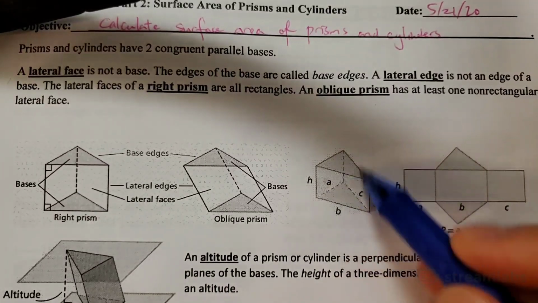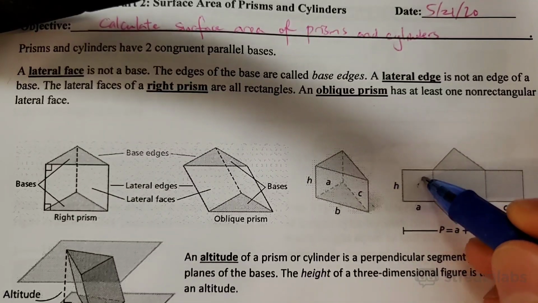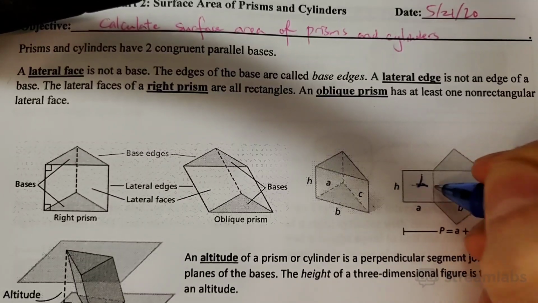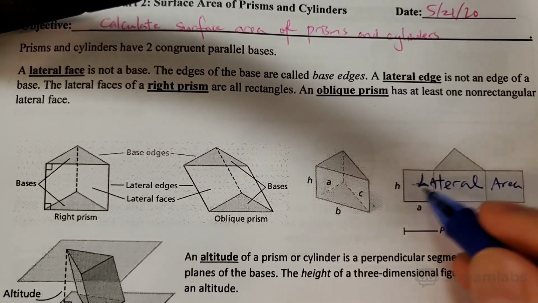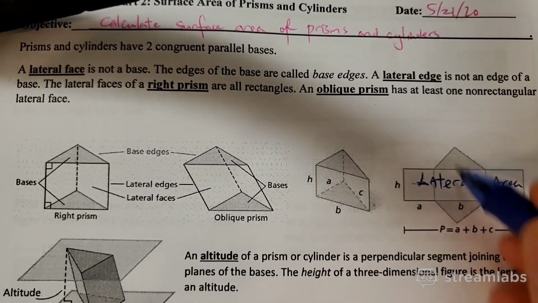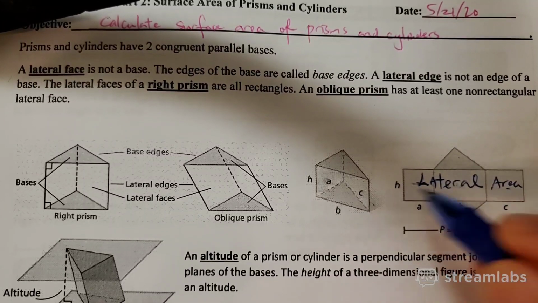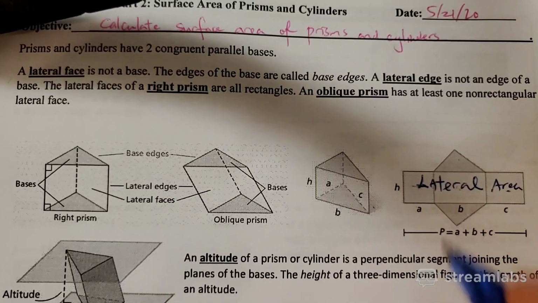So when you expand this into a net, it will look something like this. It will have 3 rectangles. These are lateral, right? I'll put lateral area. This part is lateral area. These are bases. As you can see, the lateral area is formed by 3 rectangles. This is another, bigger rectangle.